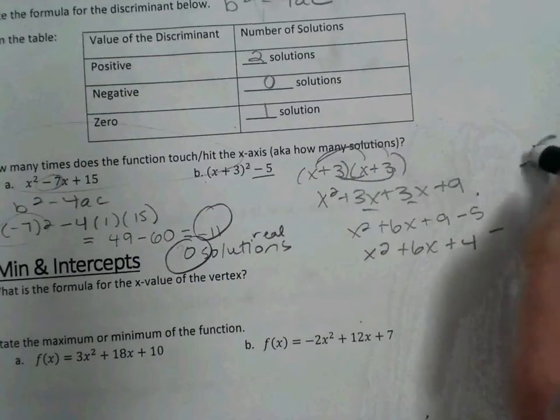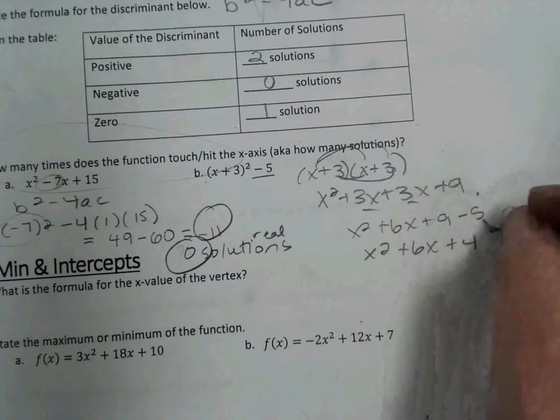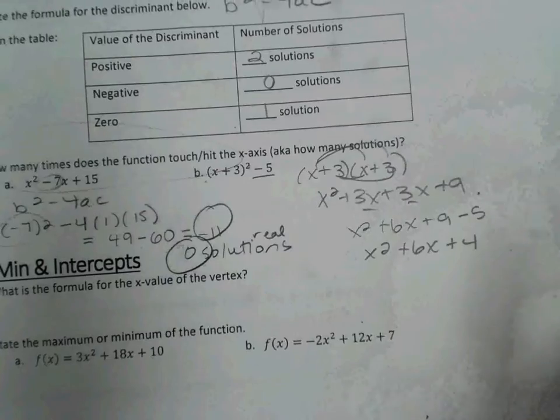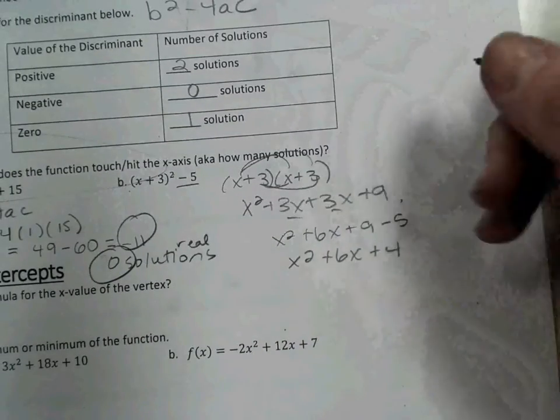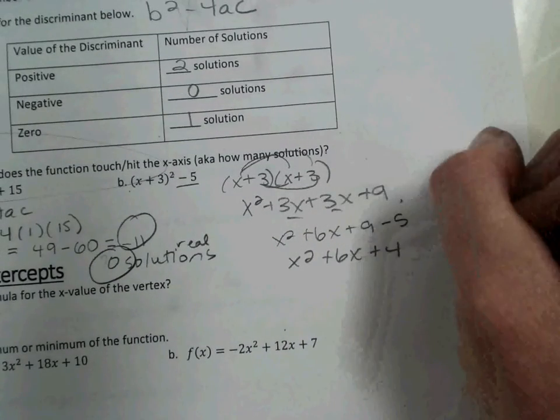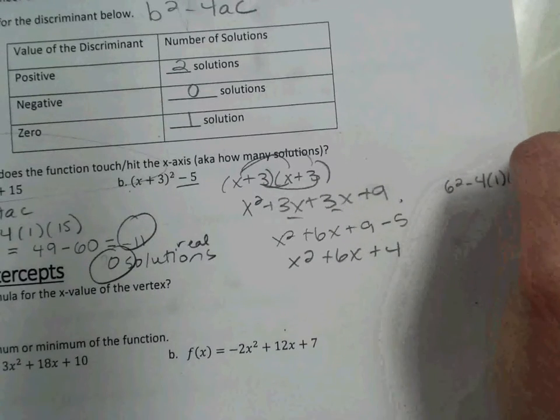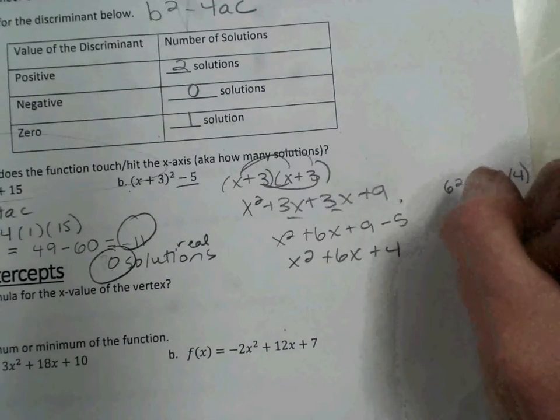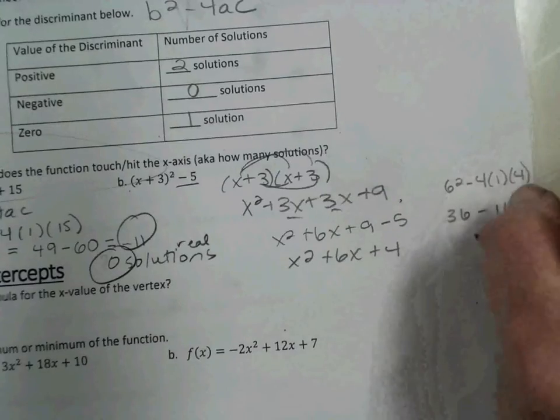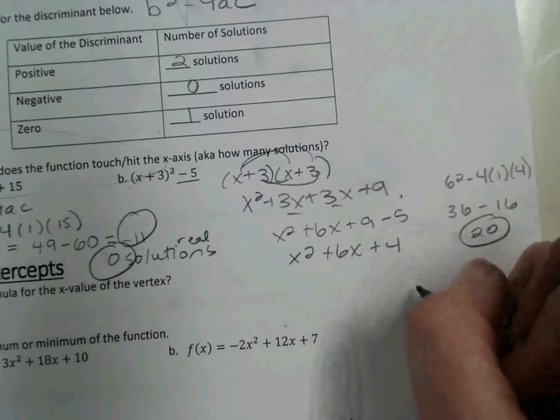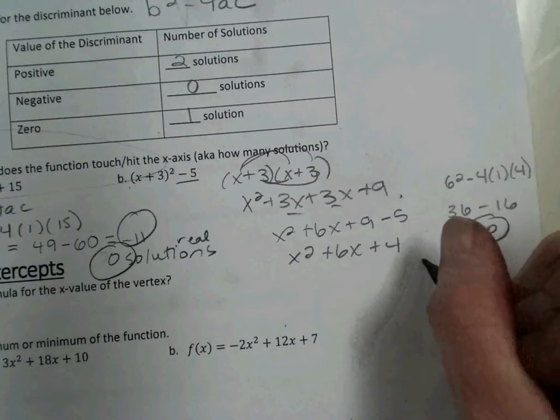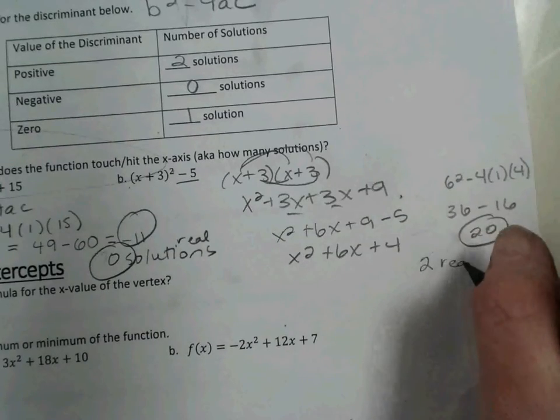So how many solutions would this have? Now we can plug it into b squared minus 4ac. So 6 squared minus 4 times a times c. So 36 minus 16 is 20, which would give us, good, 2 real.